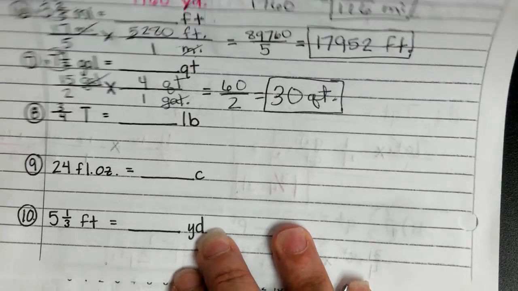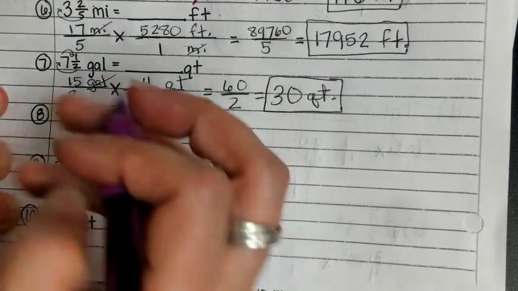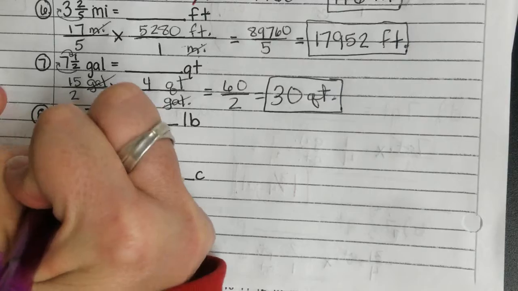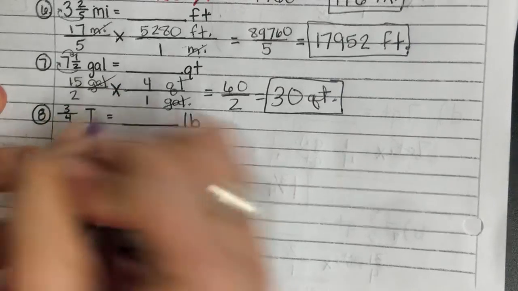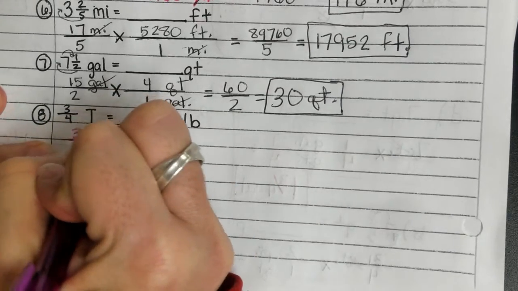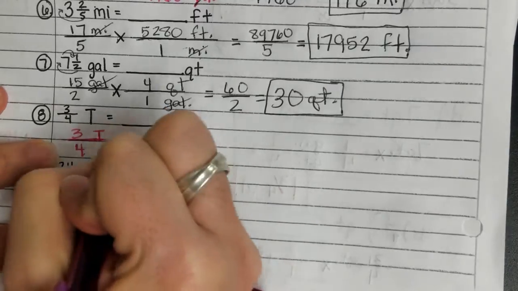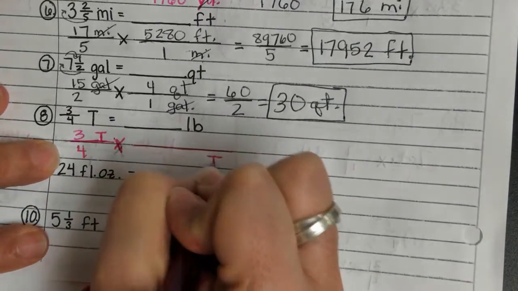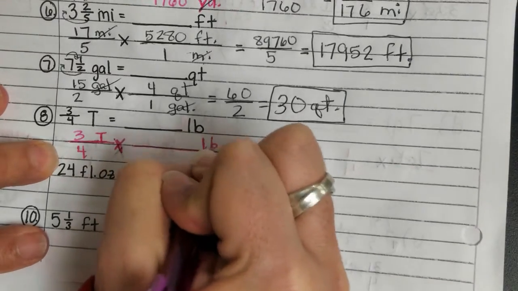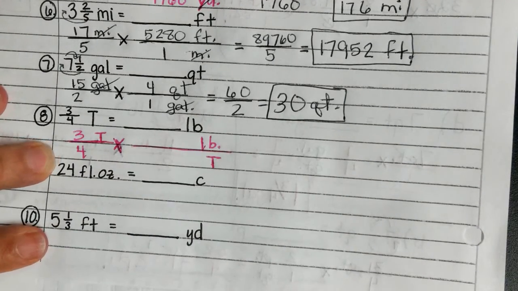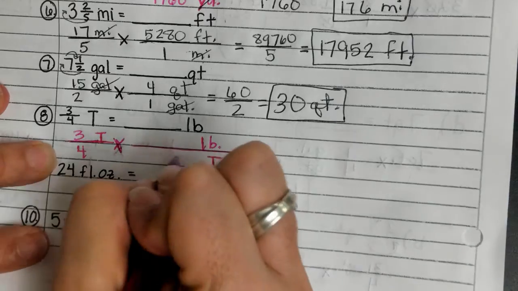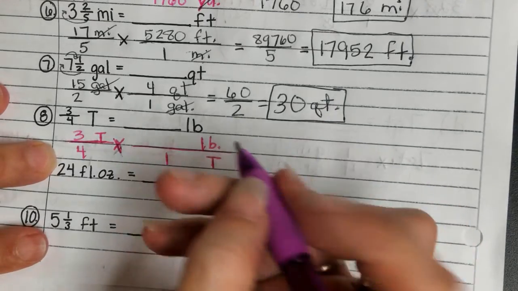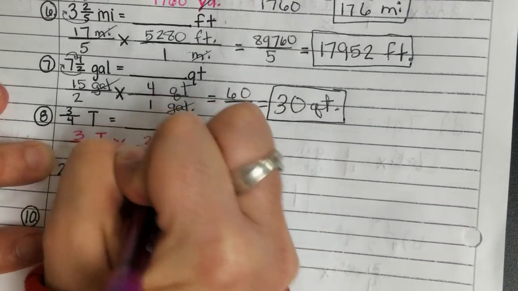Number 8, 3/4 of a ton. Now, 3 over 4. The ton is on top. So, when we multiply, we need ton on the bottom, pound on top. 1 ton is 2,000 pounds.